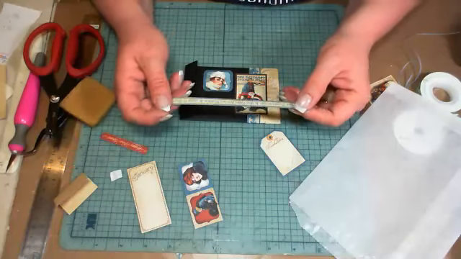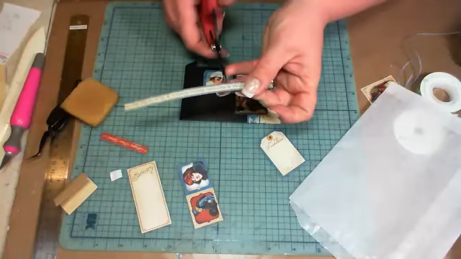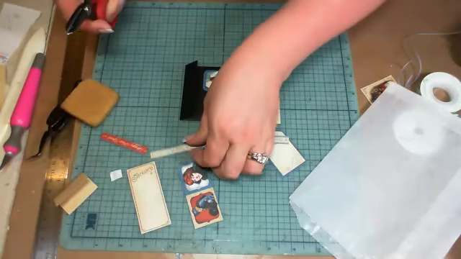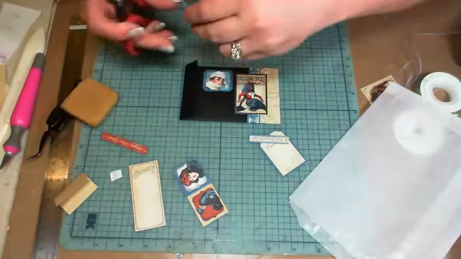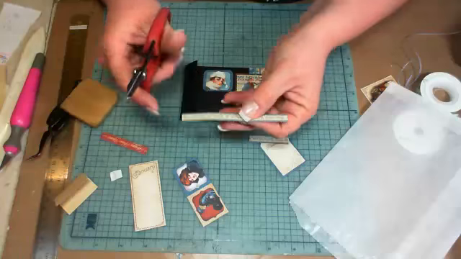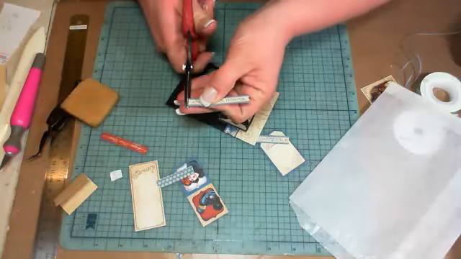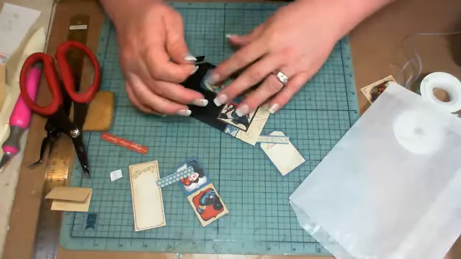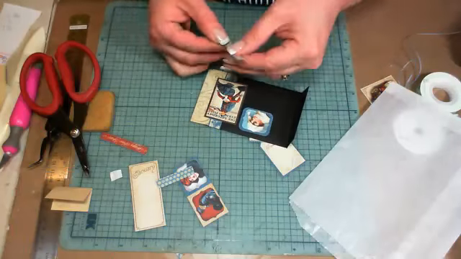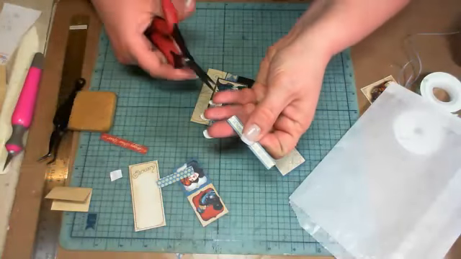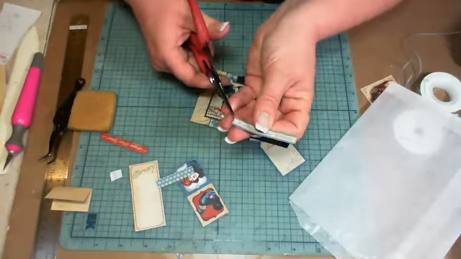So on this strip, I'm going to use New Beginnings, and I'm going to use the Warmest Wishes, and I got to turn it towards me so I know what I'm doing here. Okay, I'm going to cut a little flag right here.